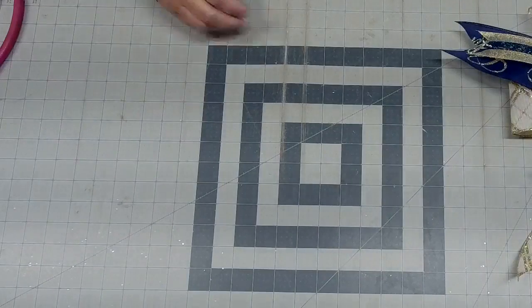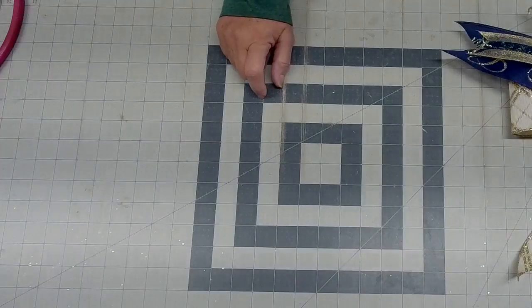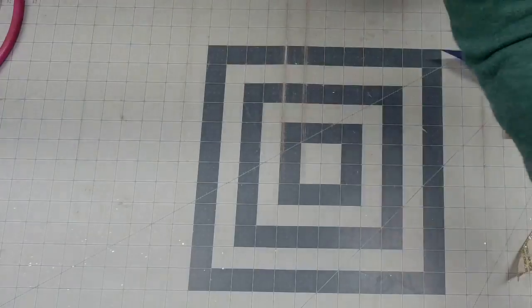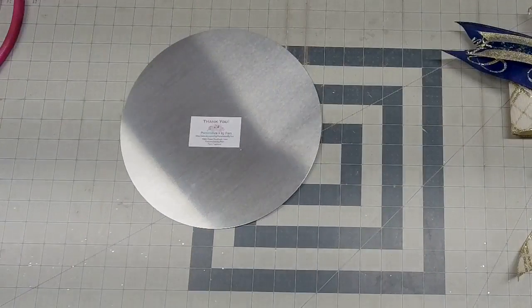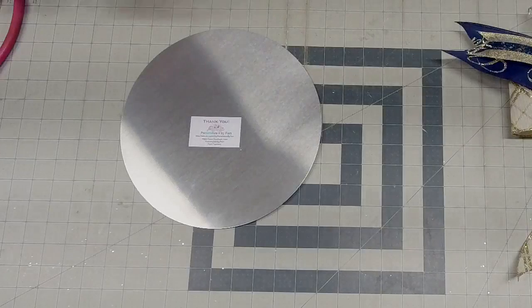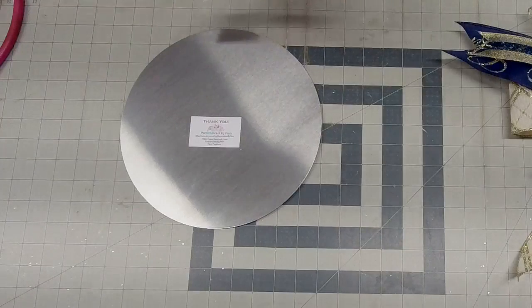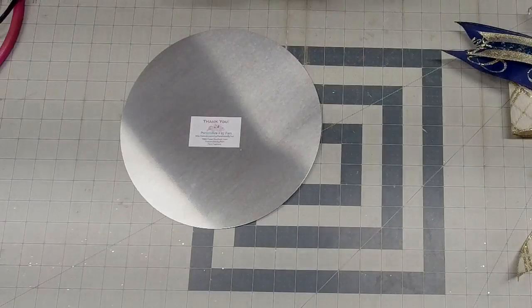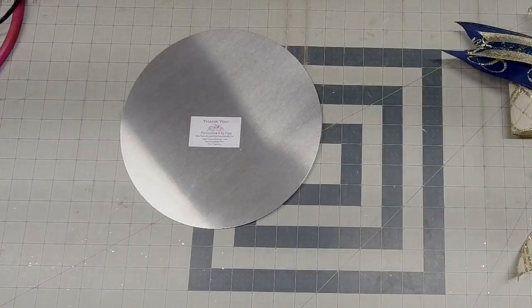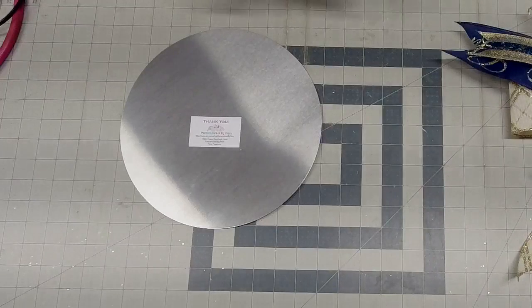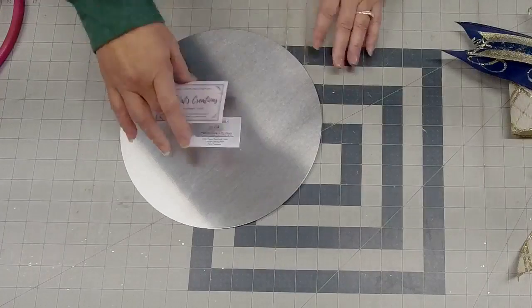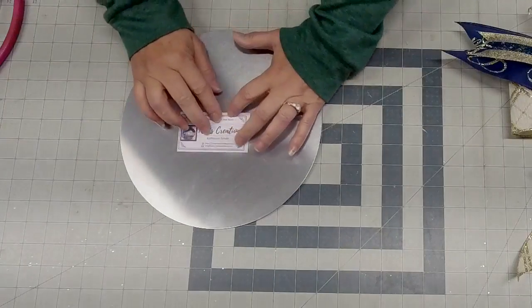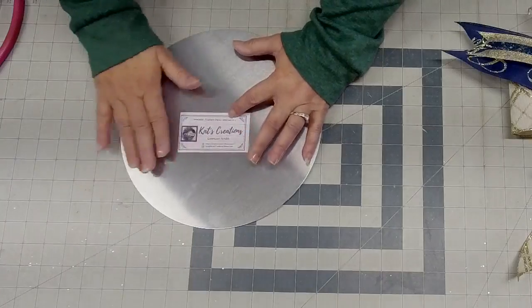Okay, now we need to prep our sign. So we've got Pam's label there. I want to put my business card on there so that this is how customers remember who they ordered their wreath from. They're like, why can't you guys just put your business card on the back? So it's like, okay, well, we can do that. So there's my business card.